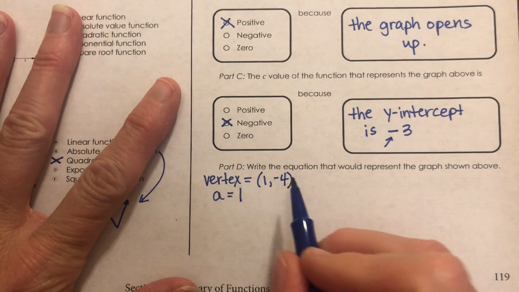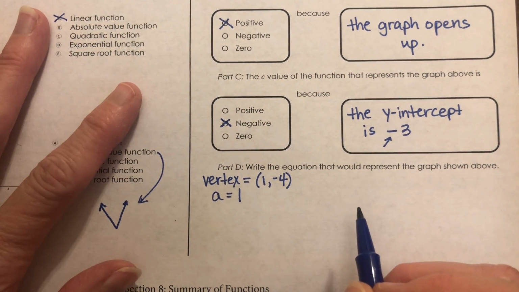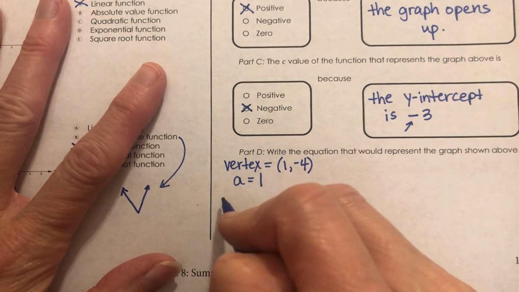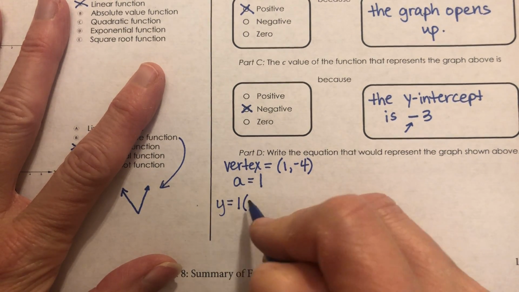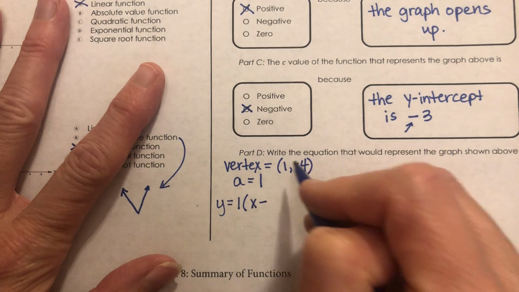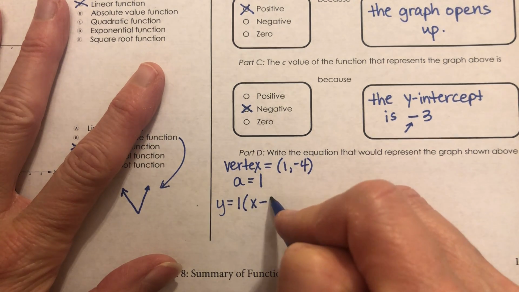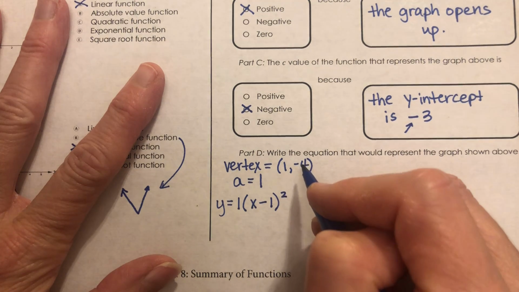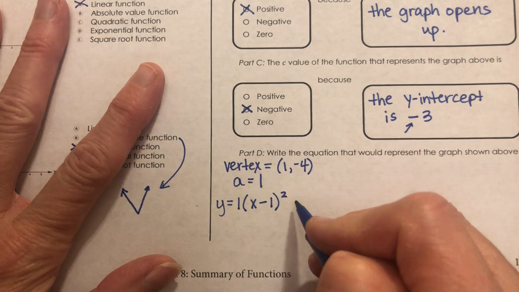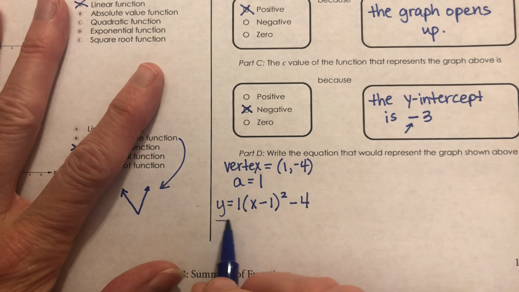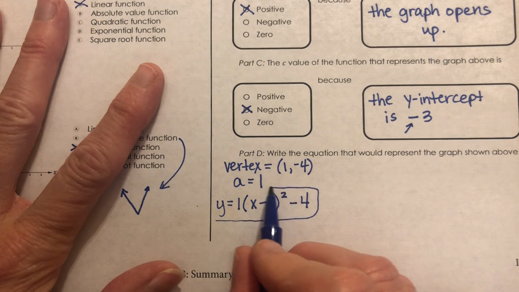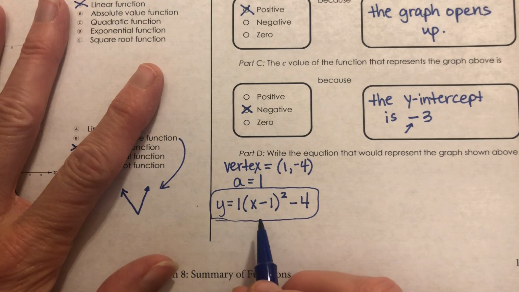And with these two things, we can write our equation in vertex form. And it goes like this. Y equals A times x minus the x coordinate squared plus our y coordinate, which is minus 4. There it is. That is our equation in vertex form. But what if we wanted that in standard form?